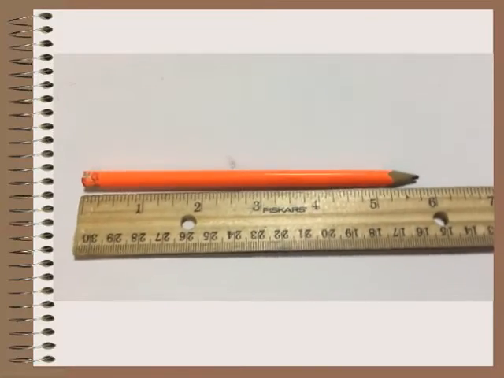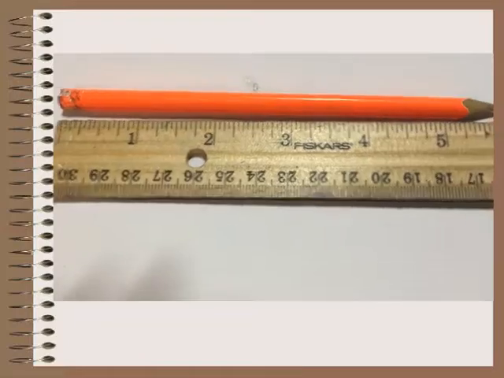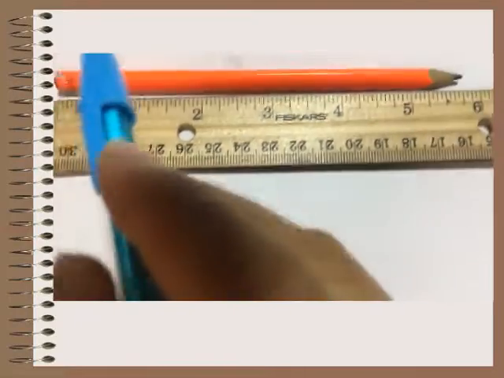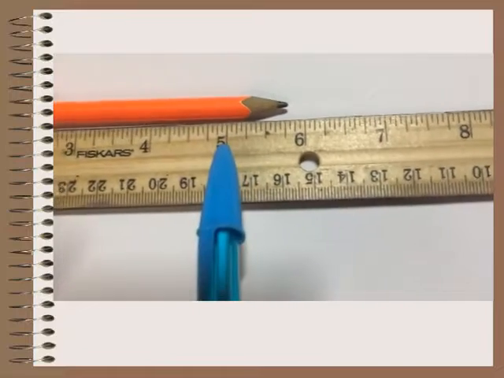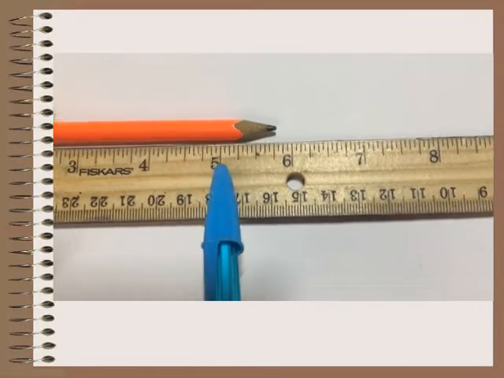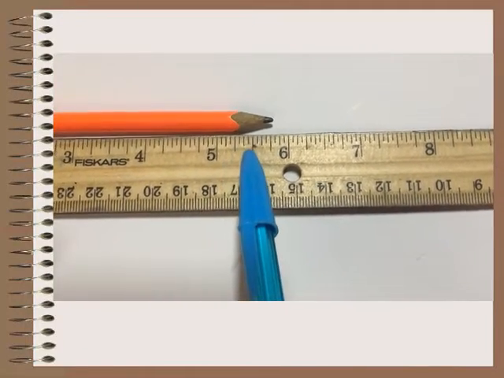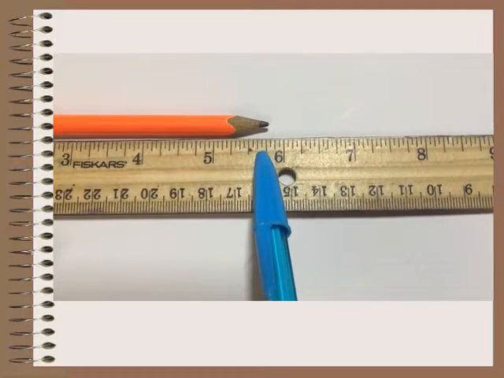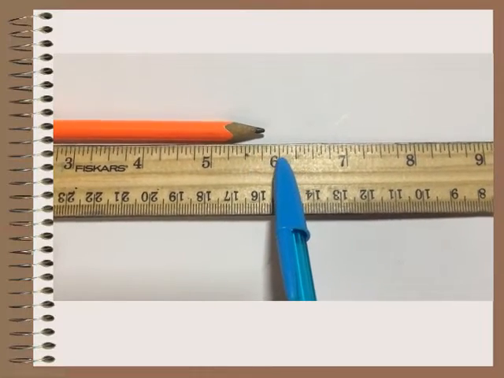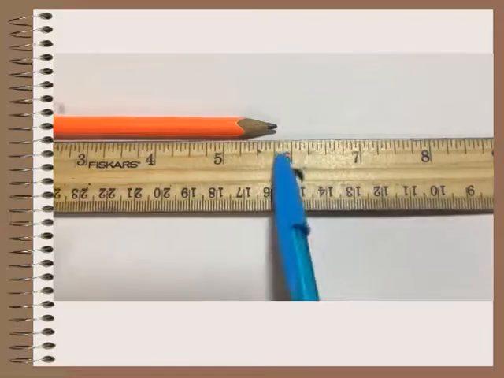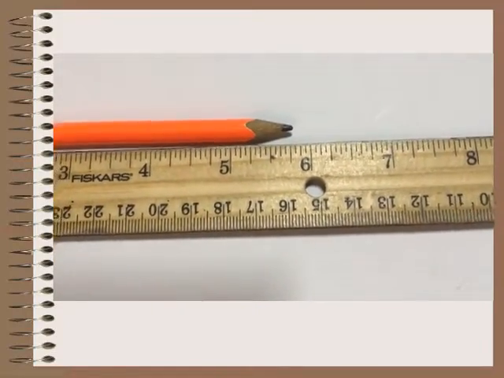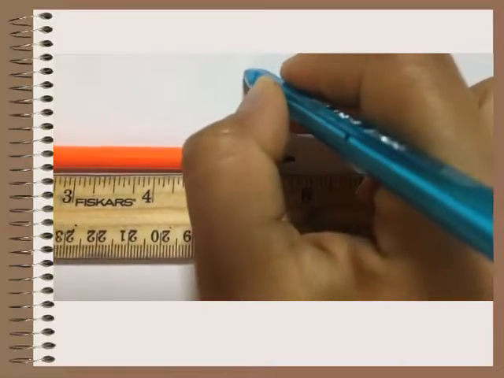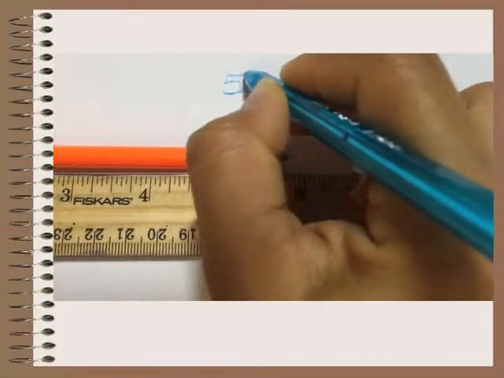Okay, in this case, let me see my pencil reading. 1, 2, 3, 4, 5. We have 5. But remember, this is 1/4, 2/4, 3/4. 4/4 is the next digit, the next whole number. How to write this as a fraction? The whole number is the last digit.